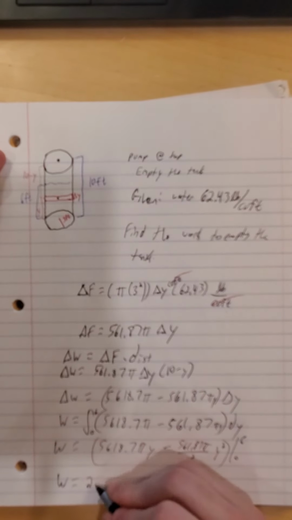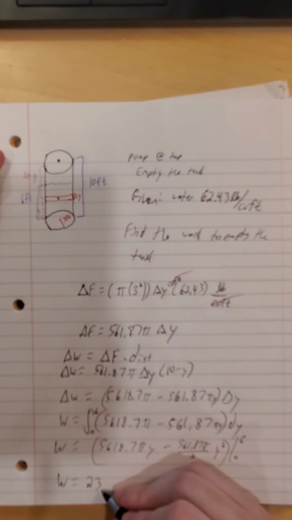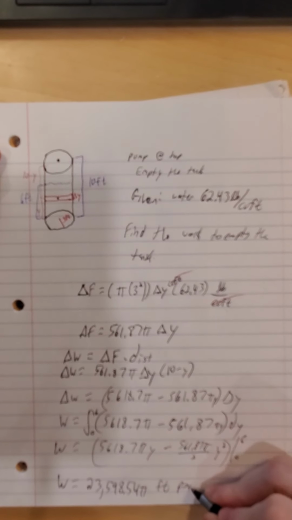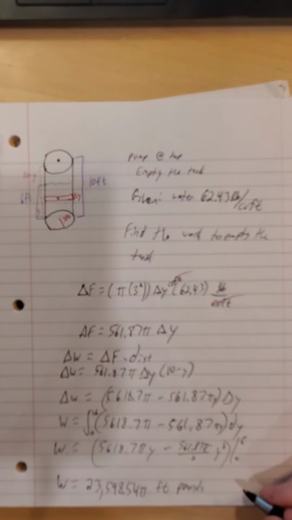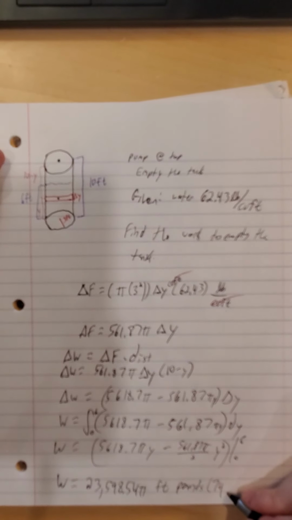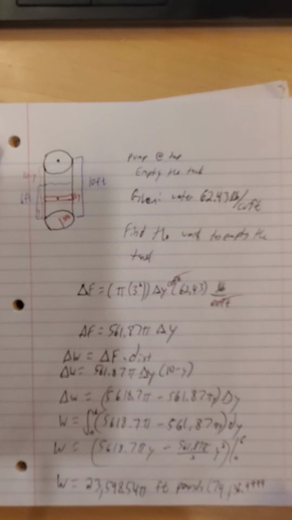So the work done, 23,598 and 54/100 pi foot-pounds. If you want to get a decimal approximation, throwing in the pi there, let's see, that ended up at 74,136 and 9,999/10,000 foot-pounds.